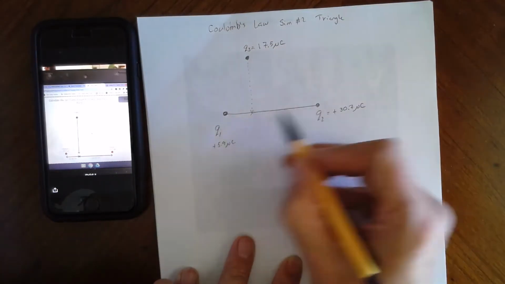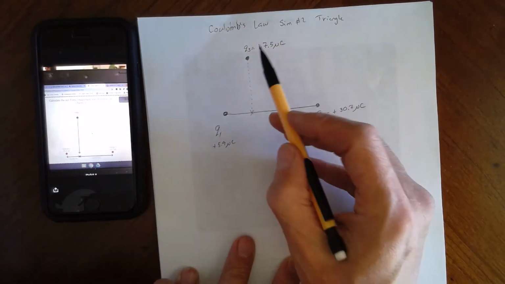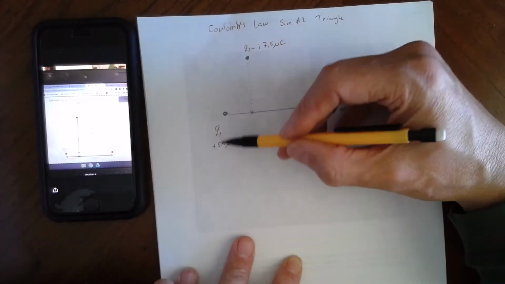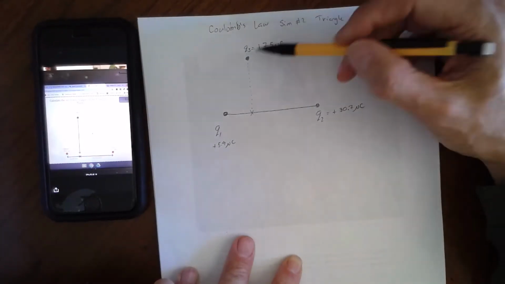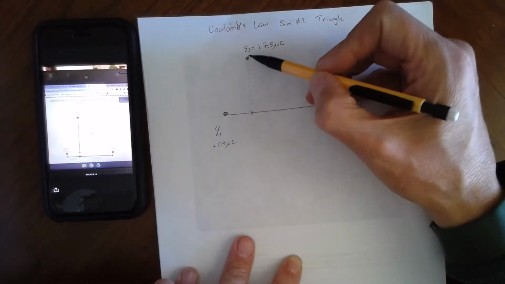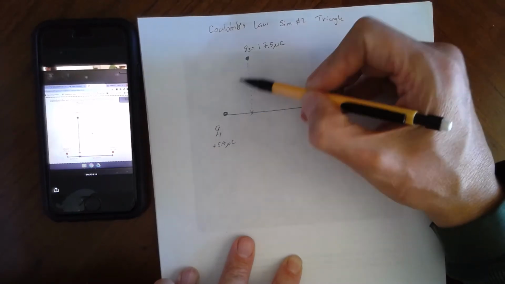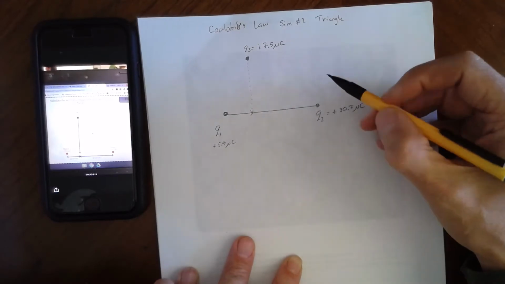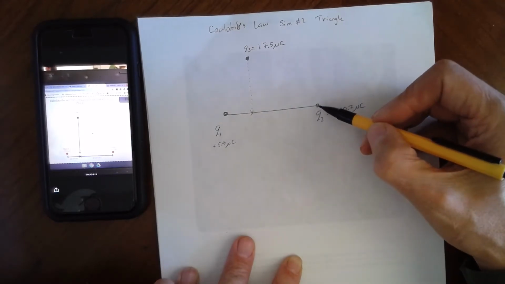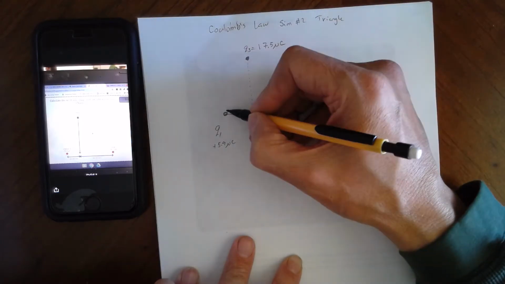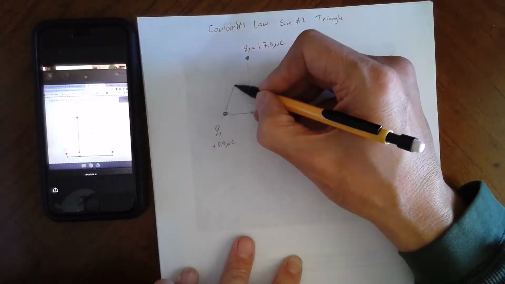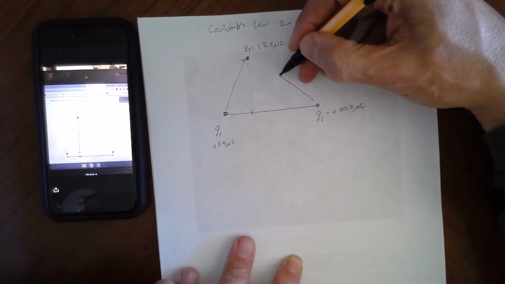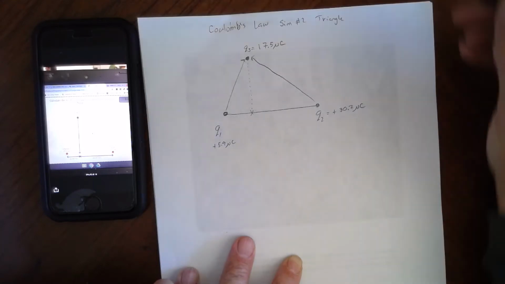So how are charge 1 and charge 2 affecting charge 3? That is our goal. Since this is positive, positive, positive, they're going to feel repulsive forces. In other words, Q3 is going to experience a force by Q1 in this direction, and Q3 will also feel a Coulomb electrostatic repulsive force from Q2 going in this direction here. So we'll draw this to get an initial feeling. Force is acting in that direction, and force is also acting in that direction there.